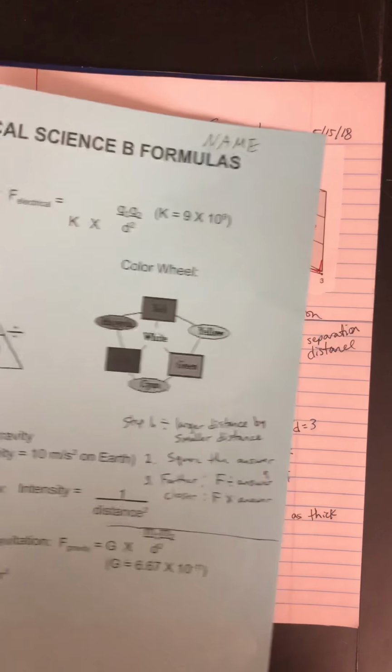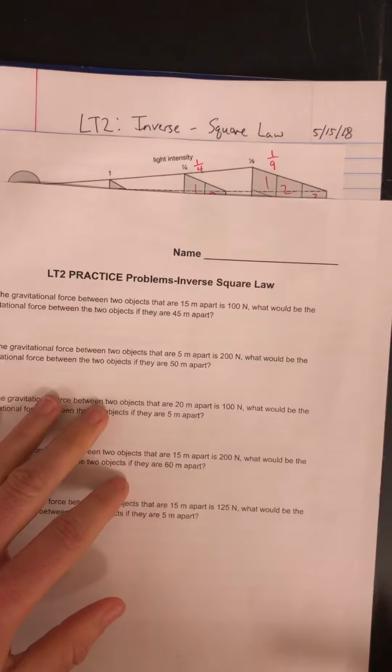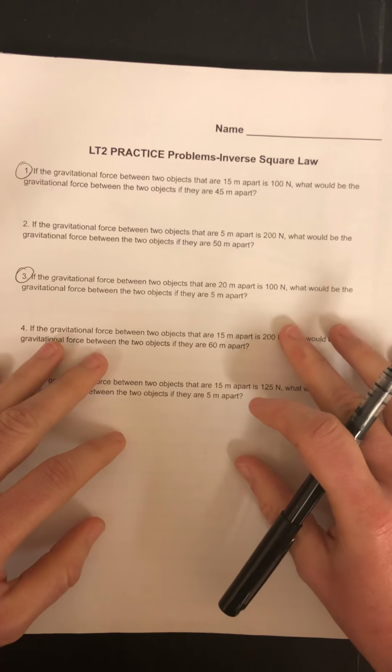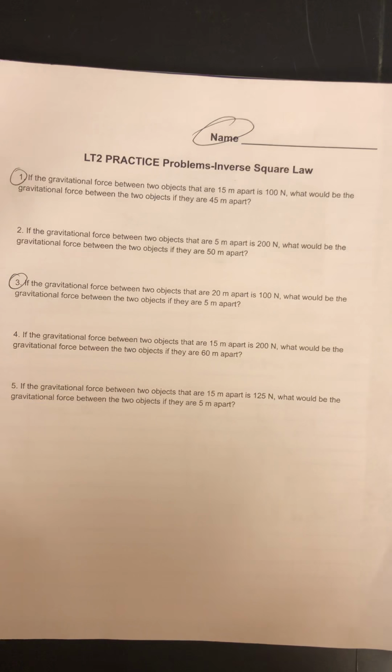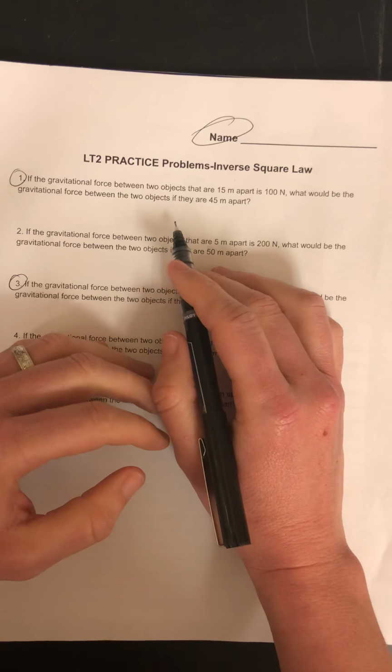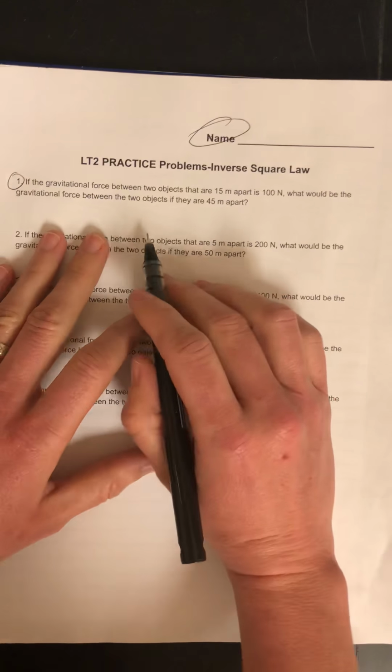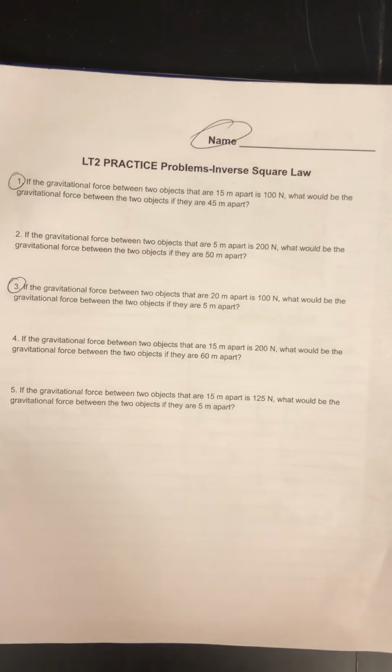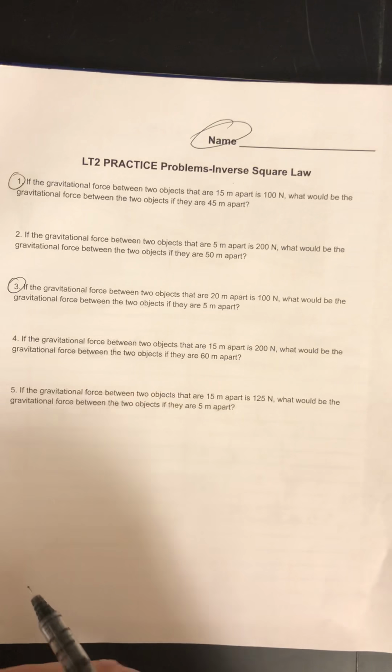I'm going to have to move this, and we are now looking here at the LT2 practice problems. So get your name on there, claim it. And number 1, I'm not going to zoom in because you have them in front of you, but it says, if the gravitational force between 2 objects that are 15 meters apart is 100 newtons, what would be the gravitational force between the 2 objects if they are 45 meters apart?